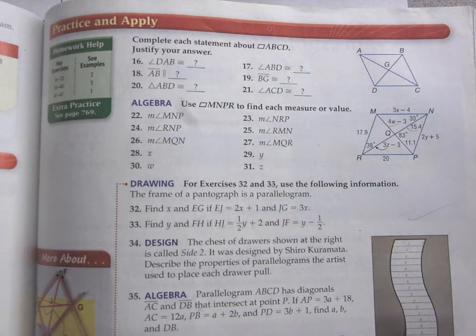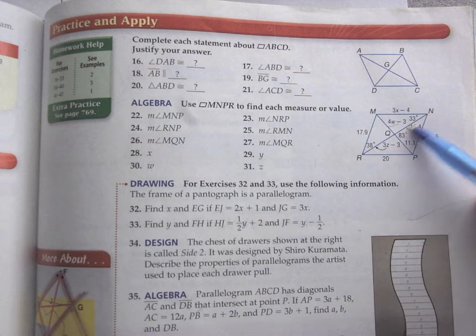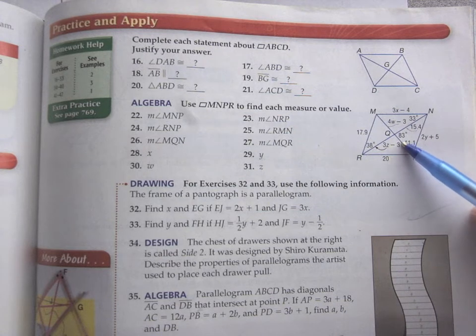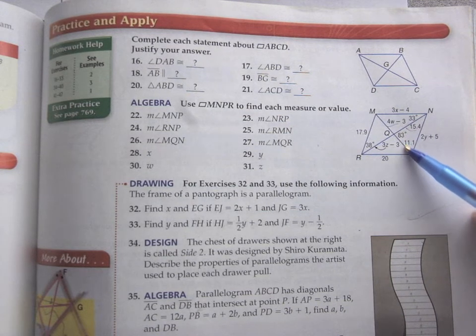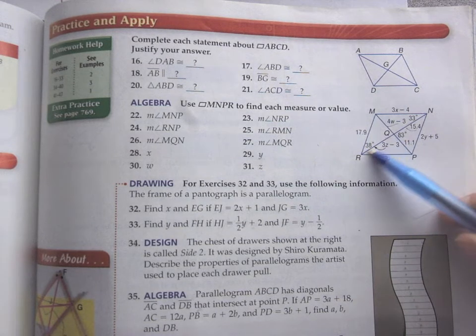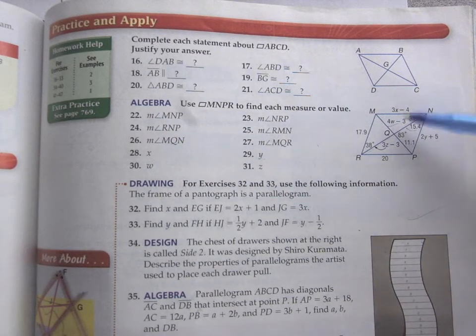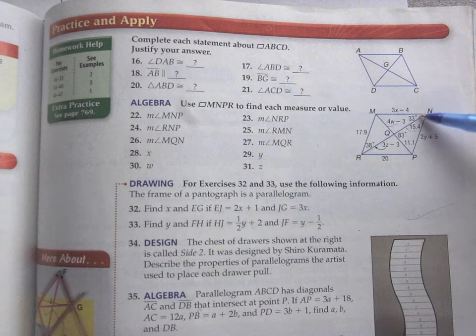You have some angles in here that are a little bit hard to see, and you have some sides that are a little bit hard to see as well. So this 15.4 is this guy right here. This 11.1 is this guy right here. I know that's kind of hard to see. This 3z minus 3 is this one right here. And then this 4w minus 3 is this guy right here. I know that's kind of tricky. 33 degrees is this little tiny angle, not the full angle, just this little guy right here.